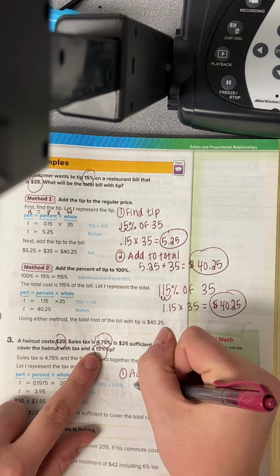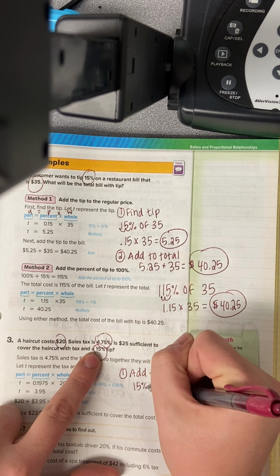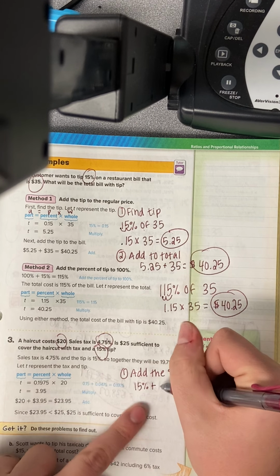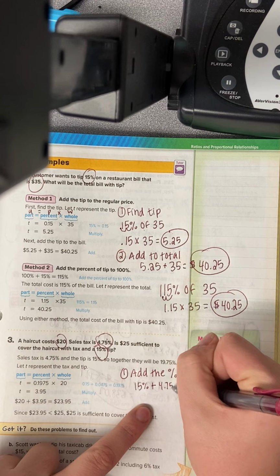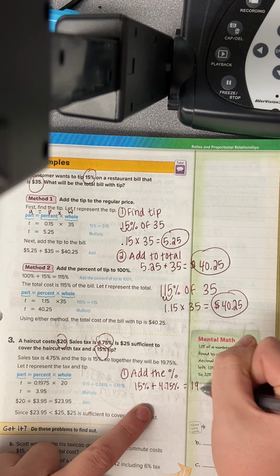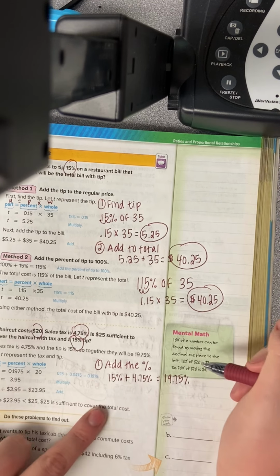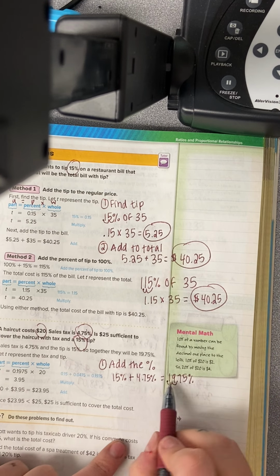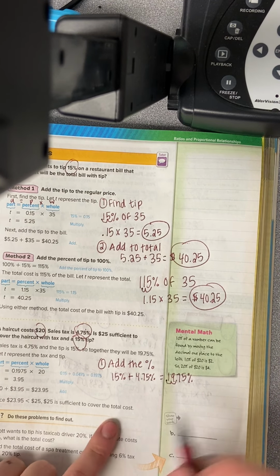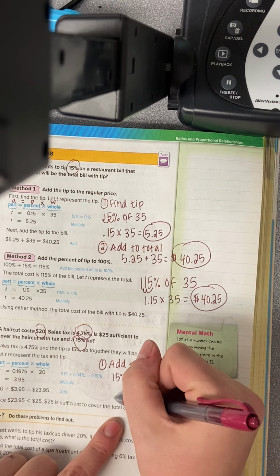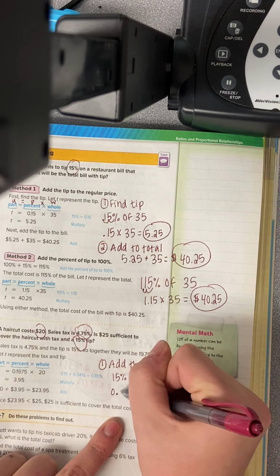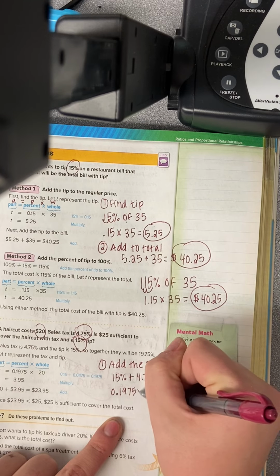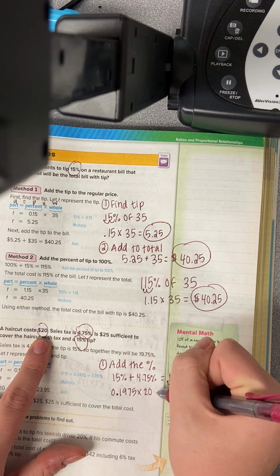So 15% plus 4.75% equals 19.75%, which equals 0.1975. So you can multiply that, 0.1975 times 20.